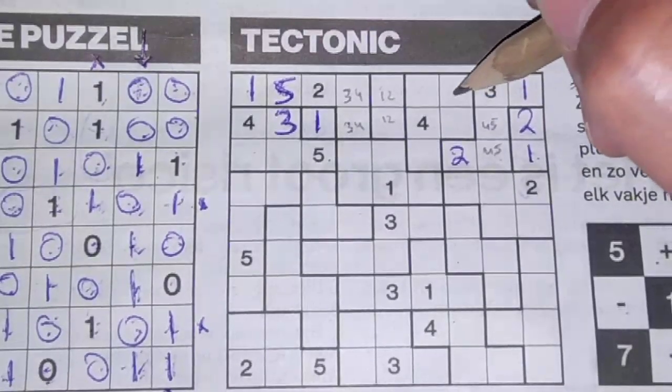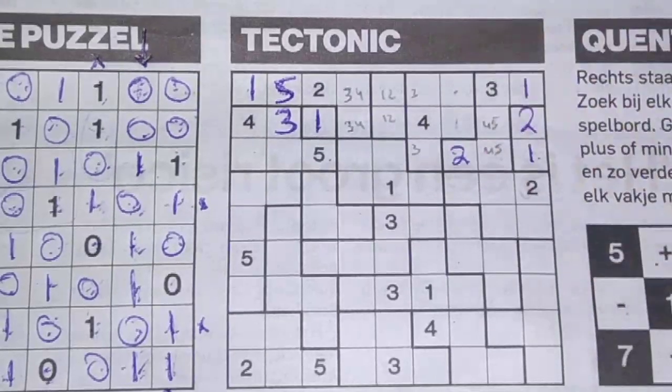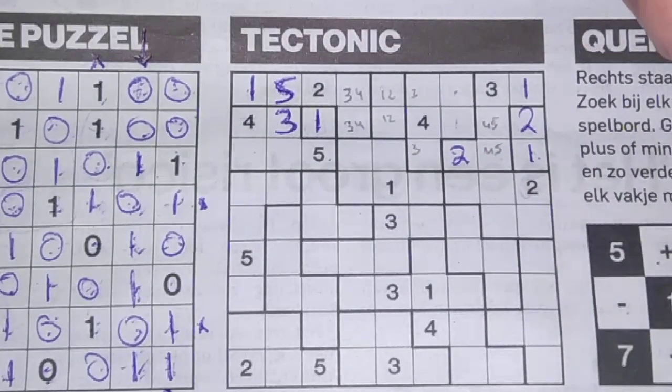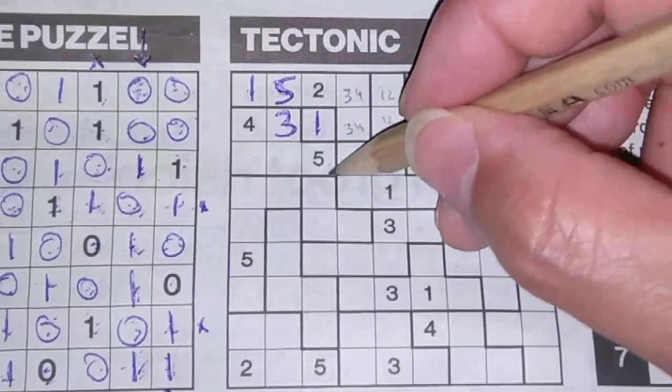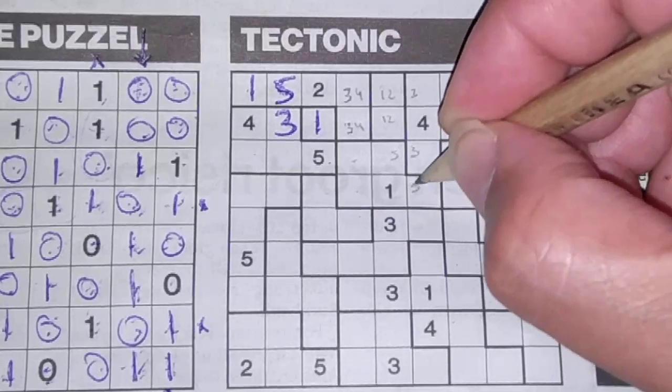We have a 3 here. That means these 2 boxes cannot be a 3. The 3 should be here or there. Then we have a 5 here. That means these 2 boxes cannot be a 5. The 5 could be here or could be there.